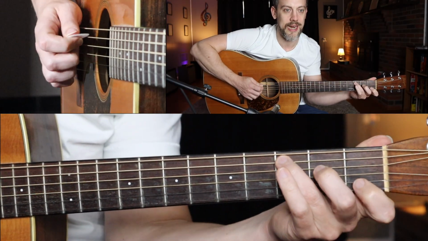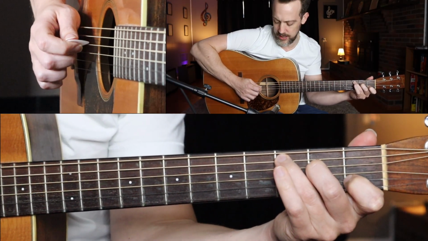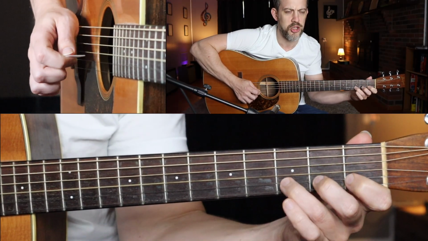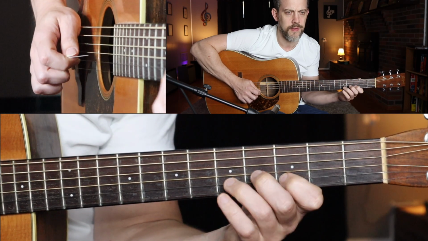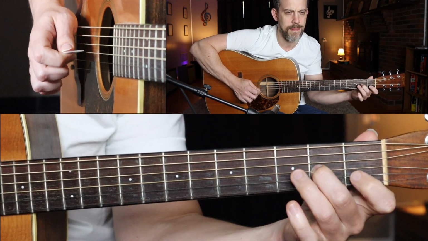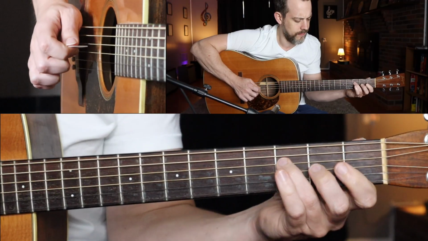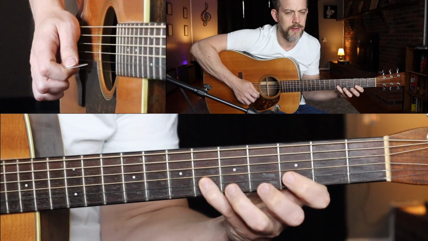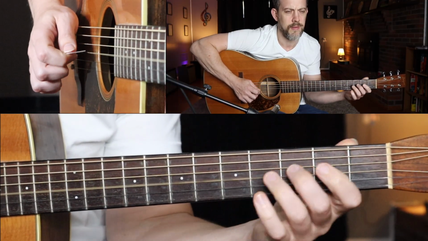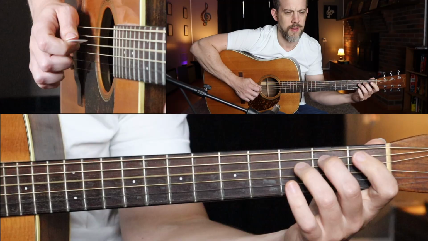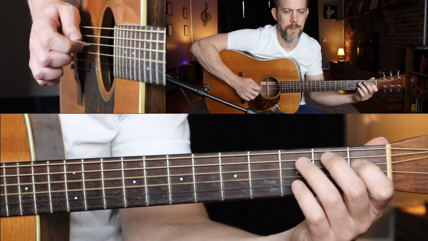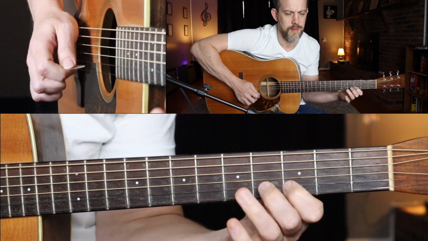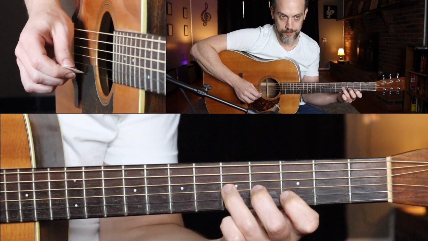Okay, so let's go into lead idea number 2 here. And so again, we'll start off with C, and we'll do position shift to F, to G, back to C. Okay, pretty cool stuff there.